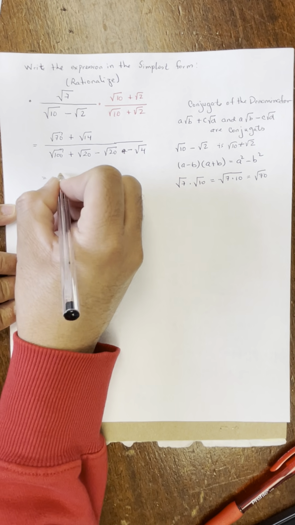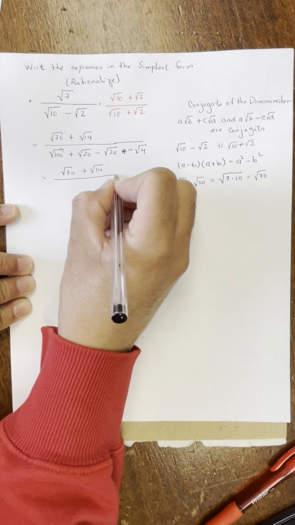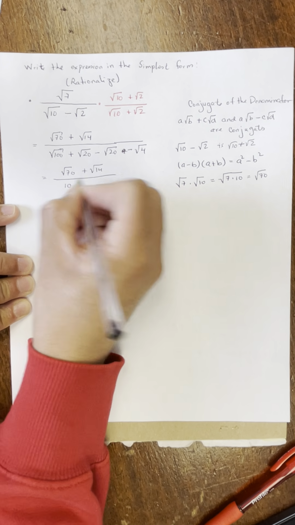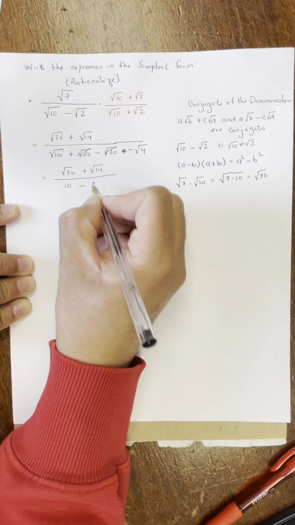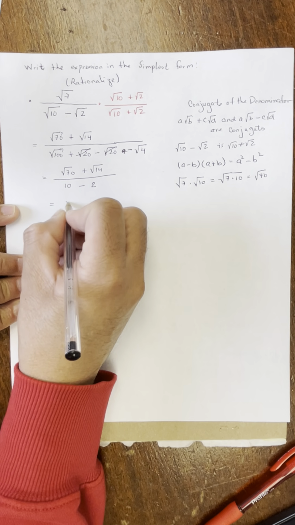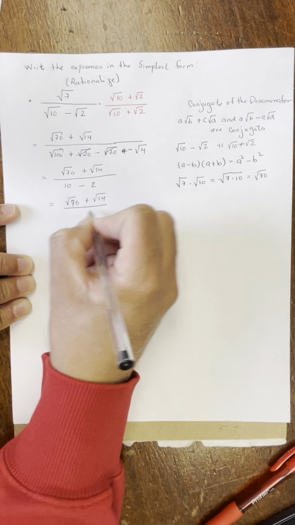Let's simplify. I have a square root of 70 plus square root of 14 over square root of 100, which is 10. These two cancel out. They are opposite. And then minus 2, 10 minus 2 is 8. So I have a square root of 70 plus the square root of 14 over 8.